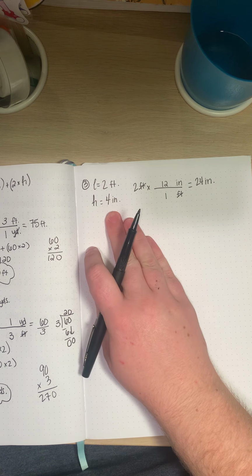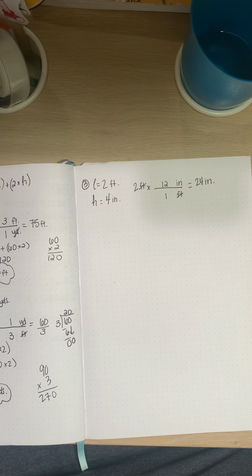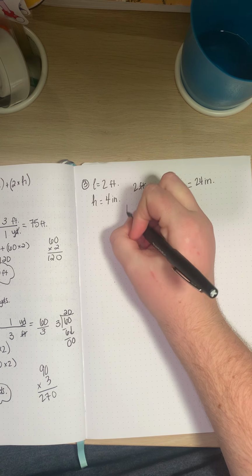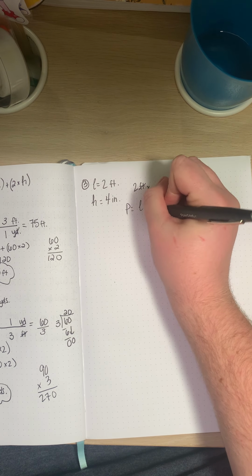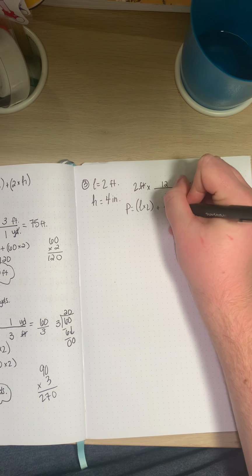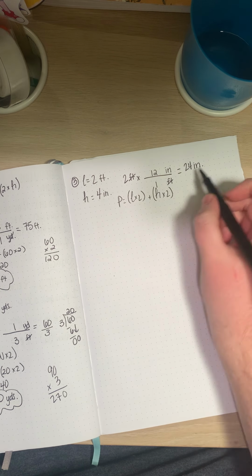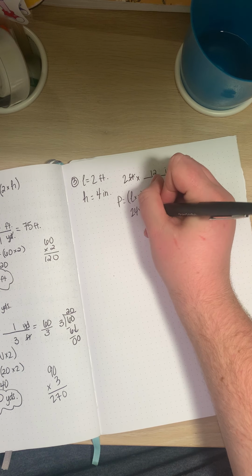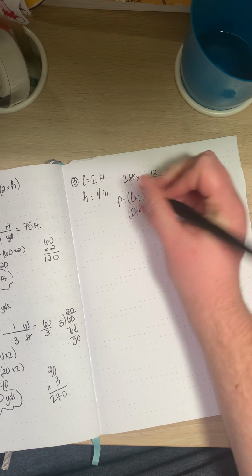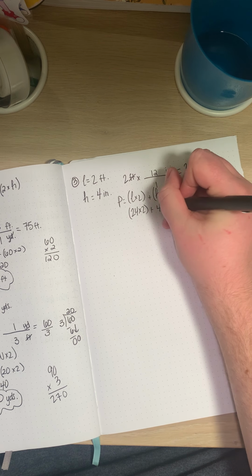And then I have 4 inches for my height. So this problem again is wanting our perimeter. So perimeter, we're going to do length times 2 plus height times 2. So my length is 2 feet or 24 inches times 2. My height is 4 inches times 2.